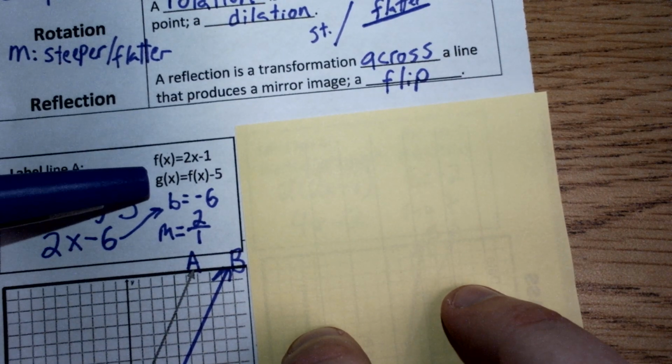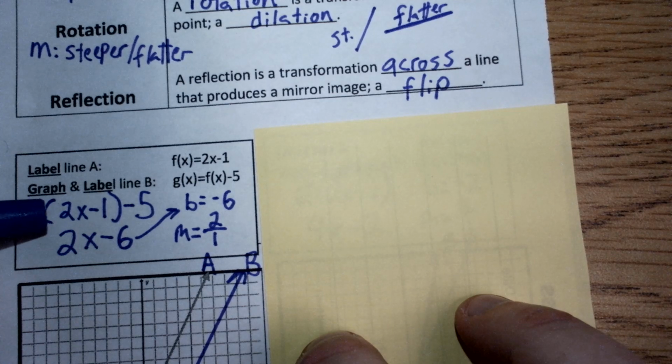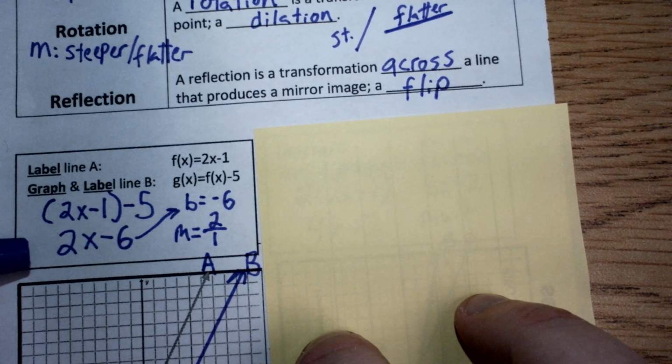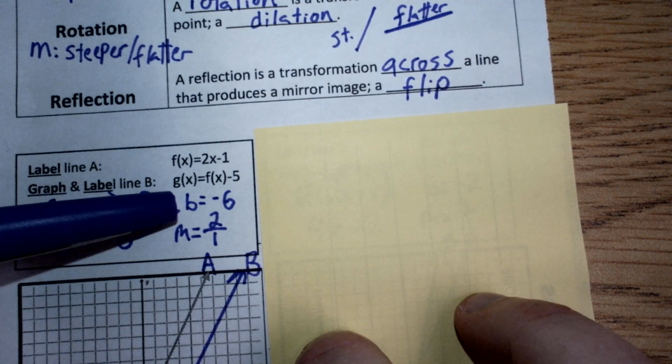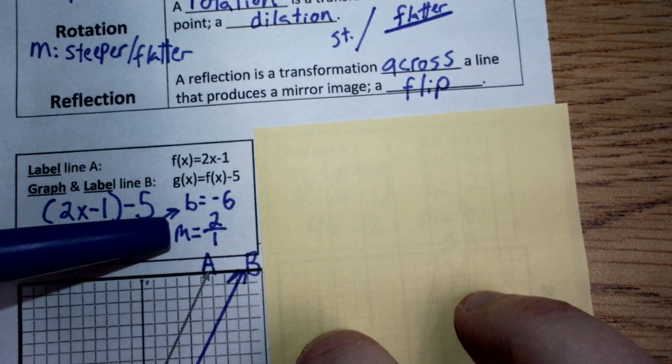Then it says g of x would be f of x minus 5. So what I've done is taken the 2x minus 1 and taken away 5 more from it to get 2x minus 6. What I end up with is a y-intercept now of -6 instead of -1, and that slope is still 2 over 1.